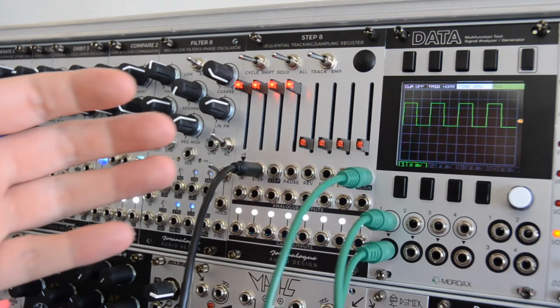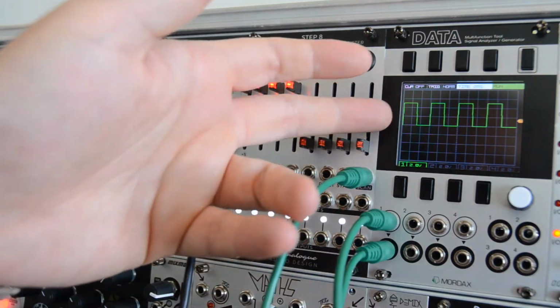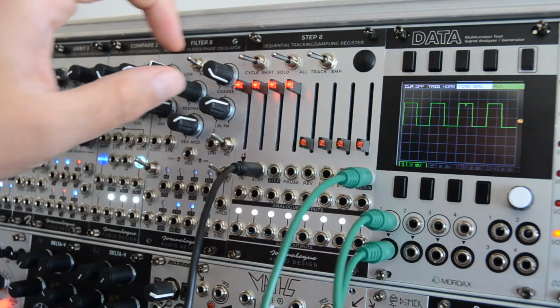And as you can see, because of the way I set up these sliders, we get a nice pulse wave output that's oscillating between 0 and 5 volts.